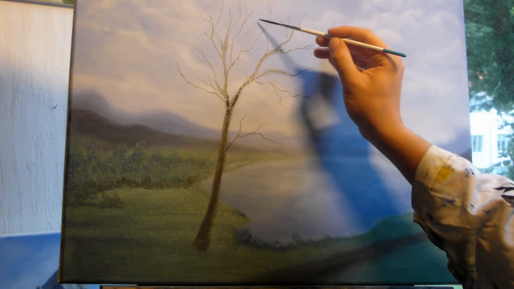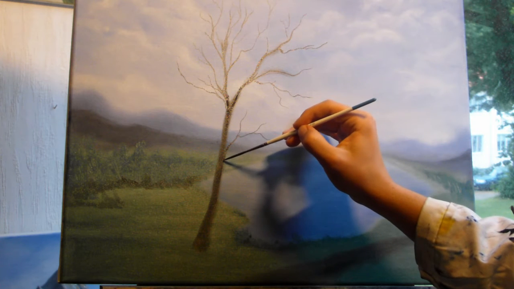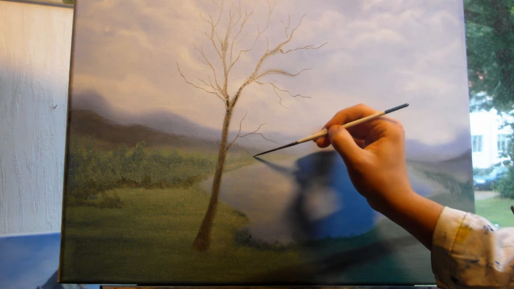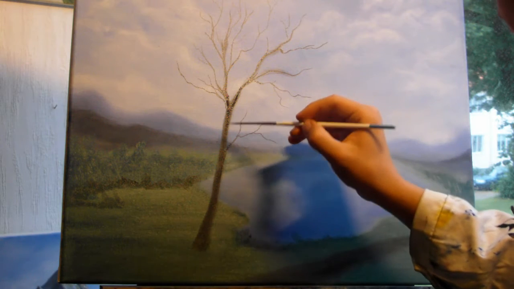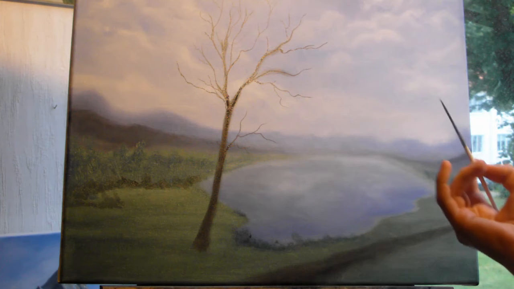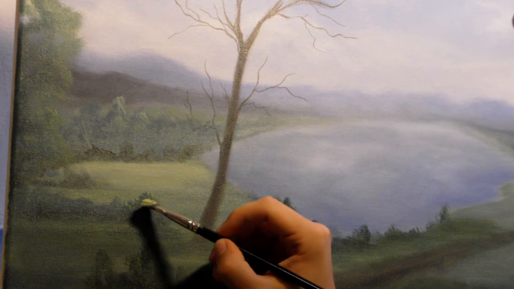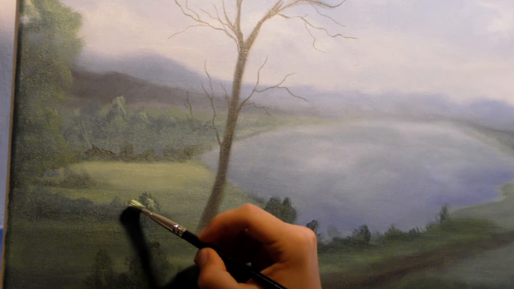And yeah, I do really enjoy painting branches, for real. Also, they make a very nice contrast against the brighter sky, which makes it even more fun. So that's something I really recommend when you paint a tree, to use the liner brush to create some details.